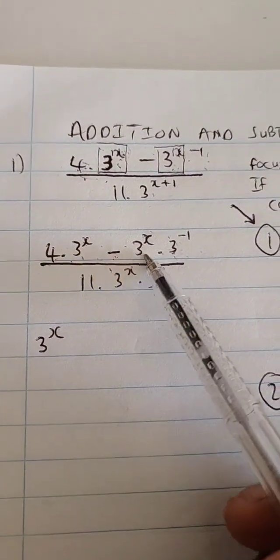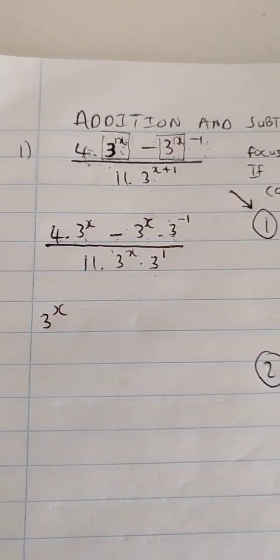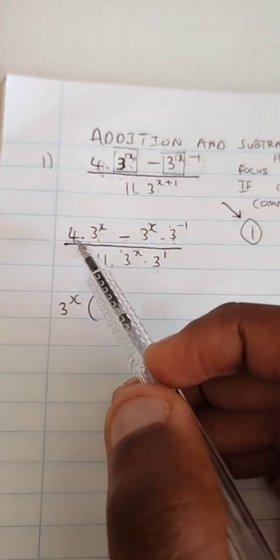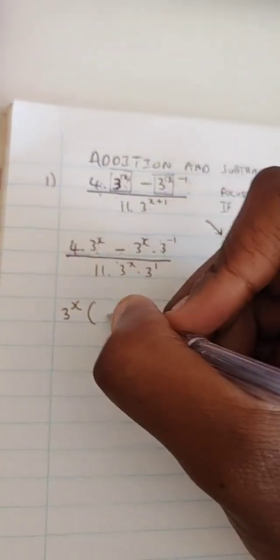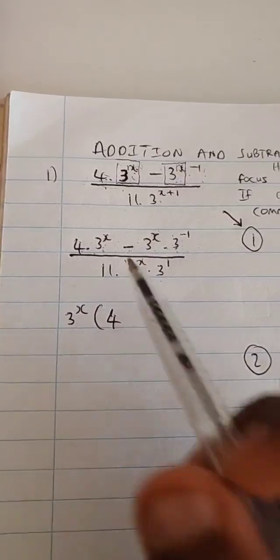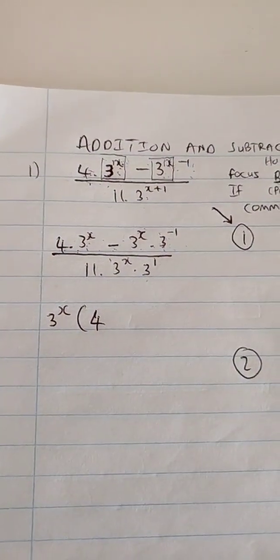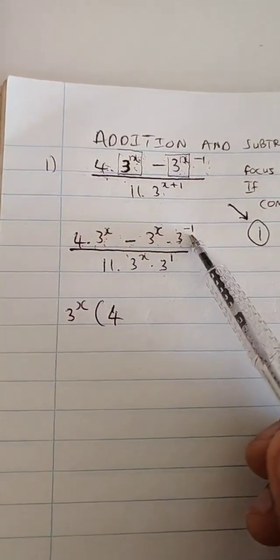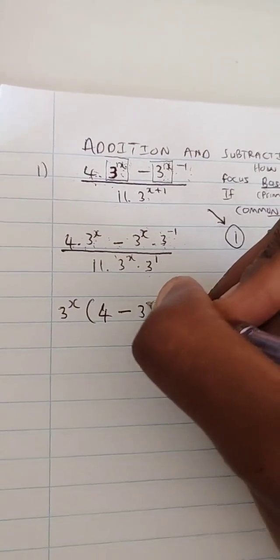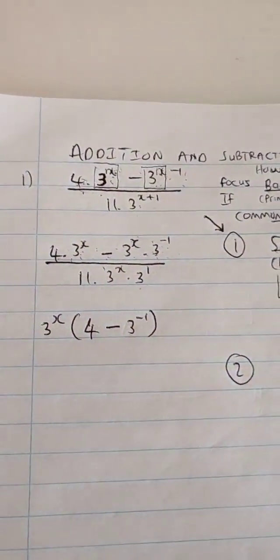Anyways, 4 times 3 to the power x minus 3 to the power x times 3 to the power negative 1. You take out 3 to the power x, what are you left with on the left? We are left with 4, right? Are we together? I hope we are together so far. Then on the right, what's left? Minus 3 to the power negative 1.